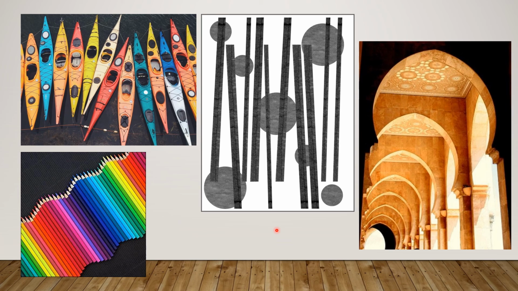They're not all set up very stringent, like a symmetrical thing. But you can see you have a visual rhythm with the bars and with the circles. And if you look at them, you can kind of get a beat in your head, just like you would if it was music.